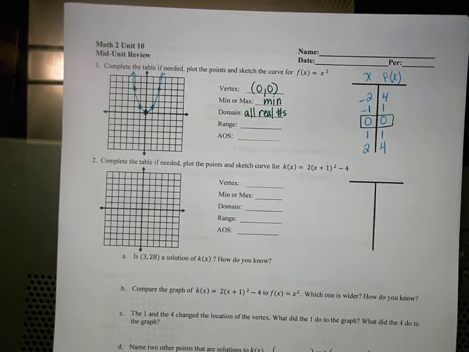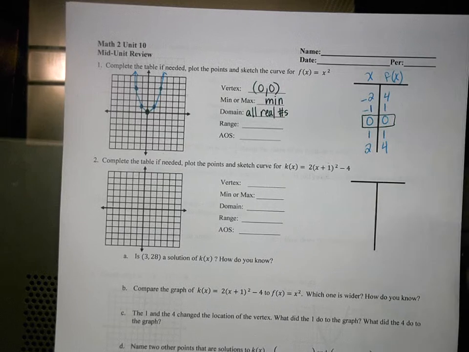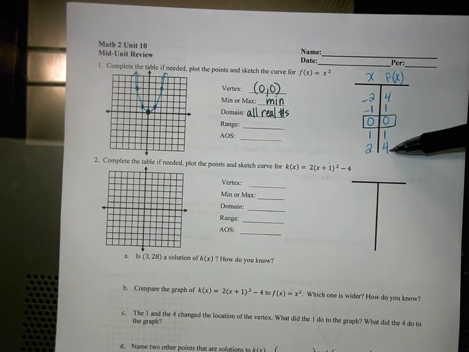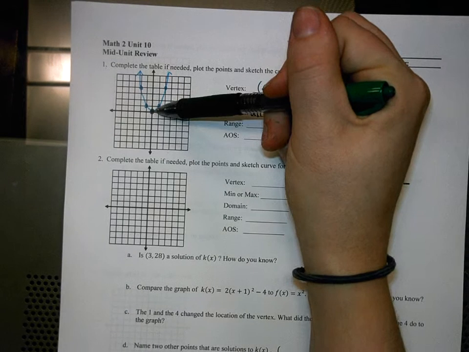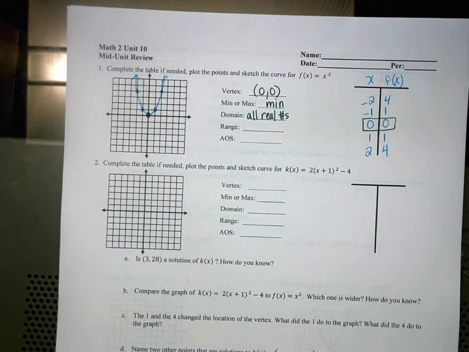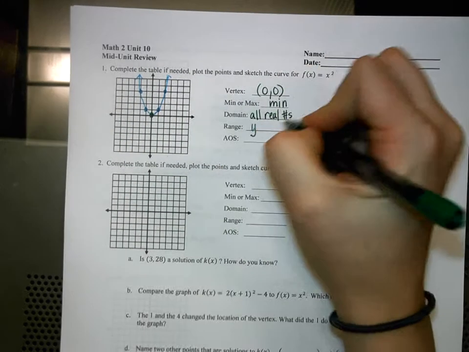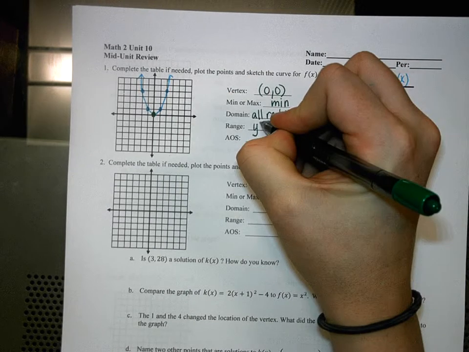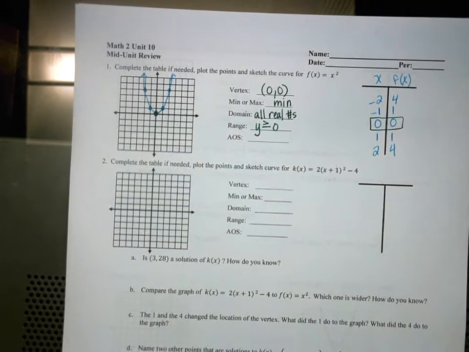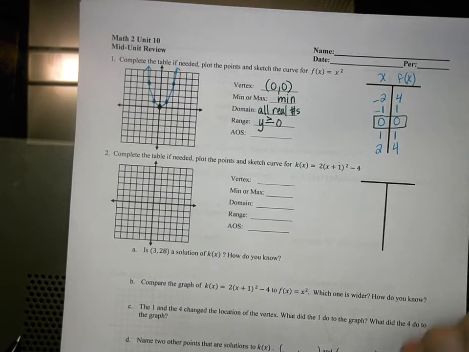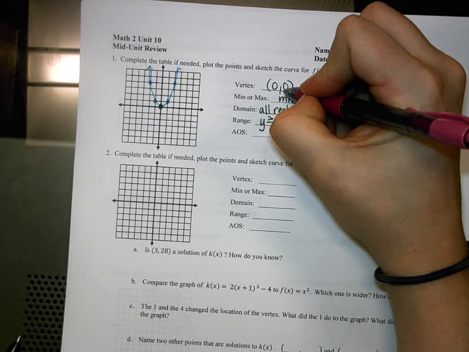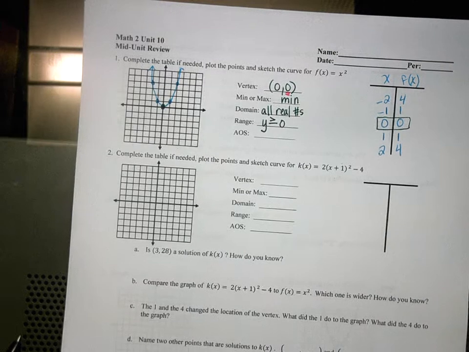Your range is what y values that you would get, or what f of x values. And we notice over here on the right that my lowest value out of these is 0. And all of my other y values will be above in the positive y's. So that means my y's start at 0 and have to be greater than or equal to that 0 at the vertex. When you're checking, your range will match the y value of your vertex.